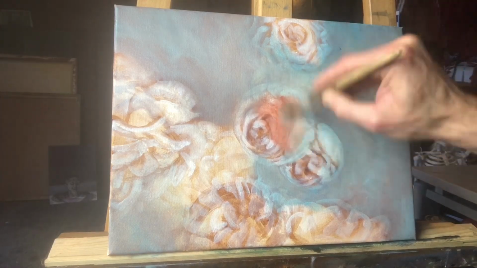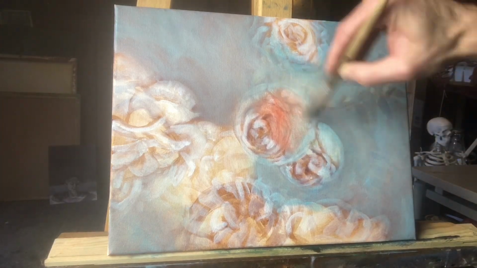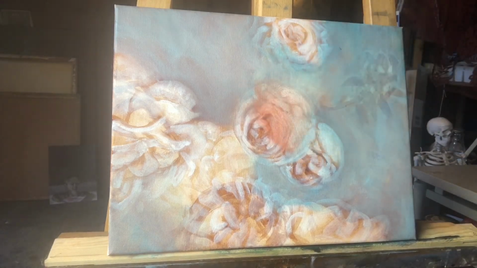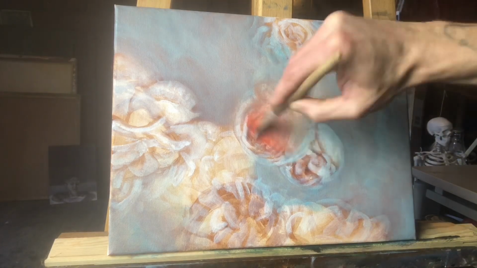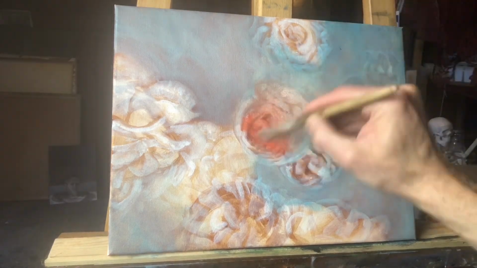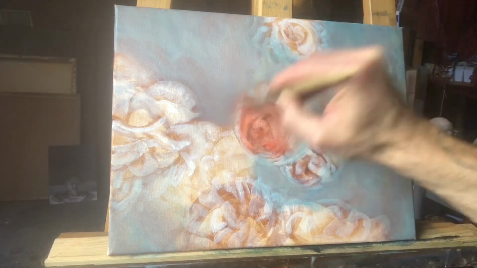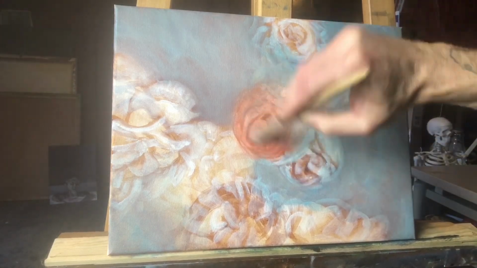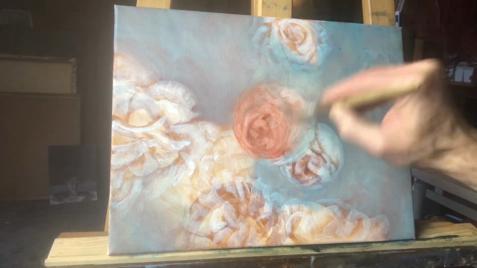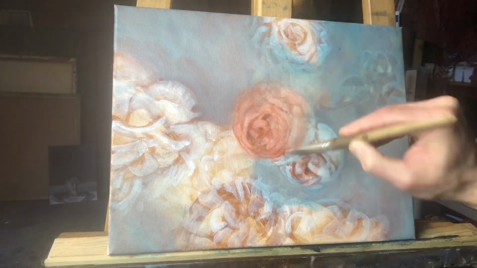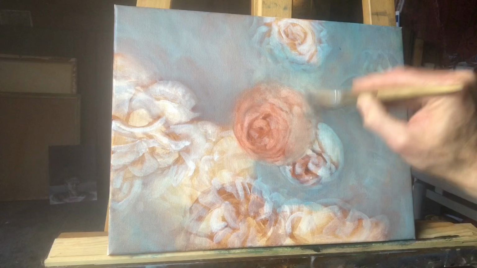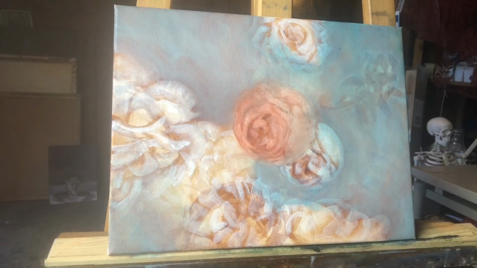Go ahead and start getting into this. I want to get some good color out of this, but I also want it to be thin enough to see all of my whites from underneath.